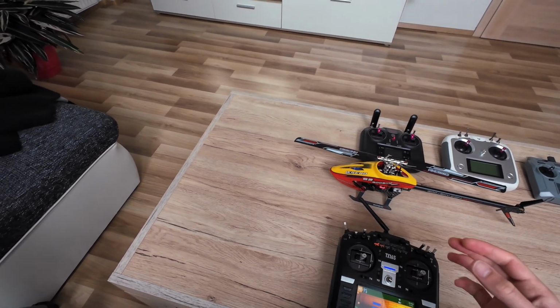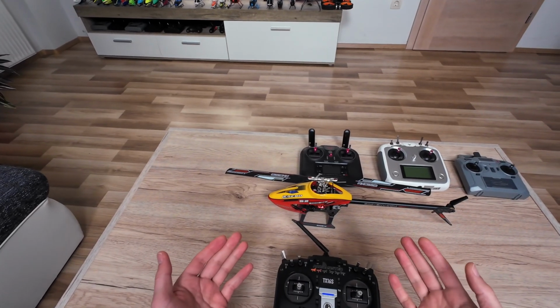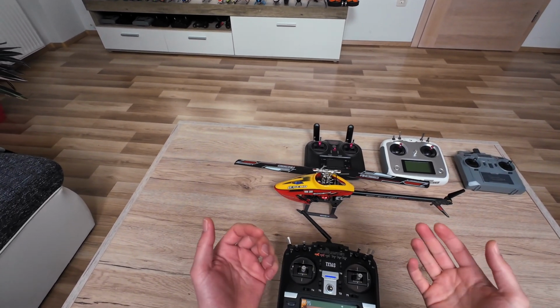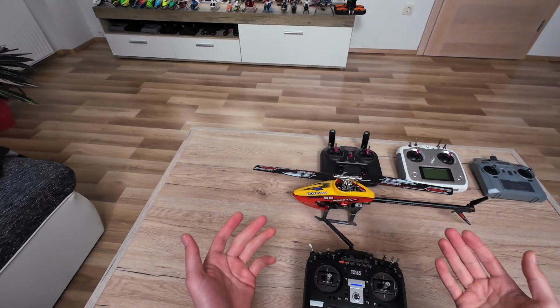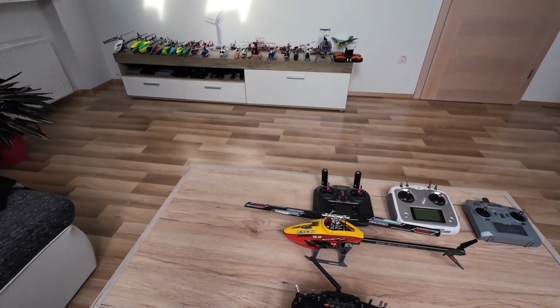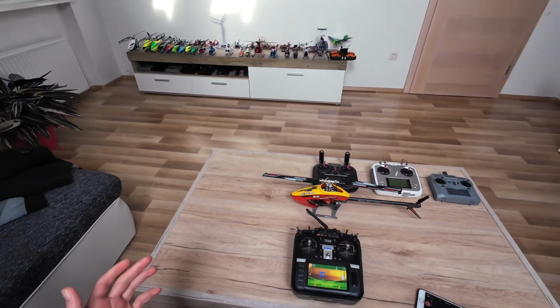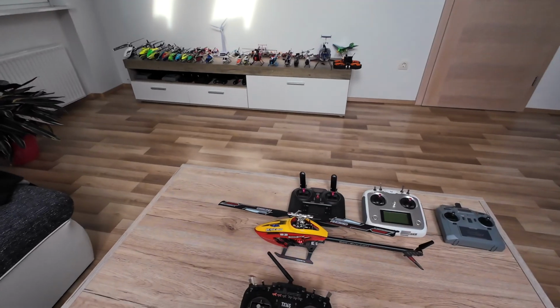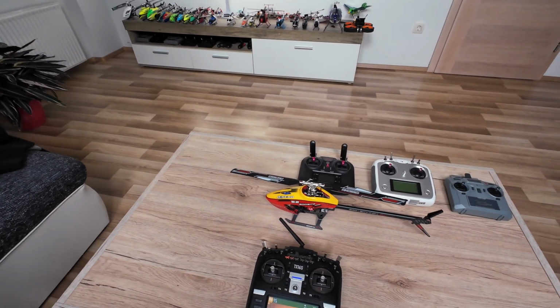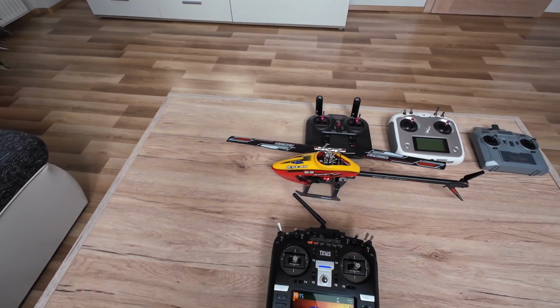And if your helicopter has a flight controller that allows you to fly in both 3D and 6G mode, it's really good to program this throttle cut switch in this way. At least this is how I do this in all of my helicopters that have both options, 3D and 6G.